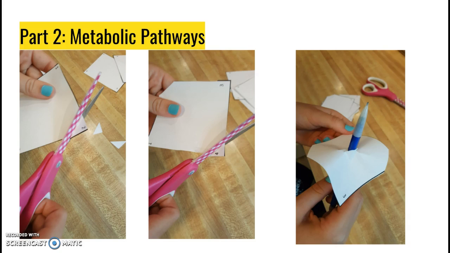The first enzyme's responsibility is to cut off corner number 2. The second enzyme takes a substrate and cuts off corner number 4. The third individual pokes a hole through the center. So each enzyme is doing a very specific function to the substrate.